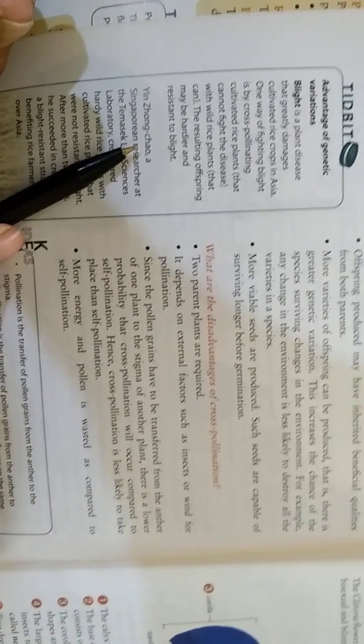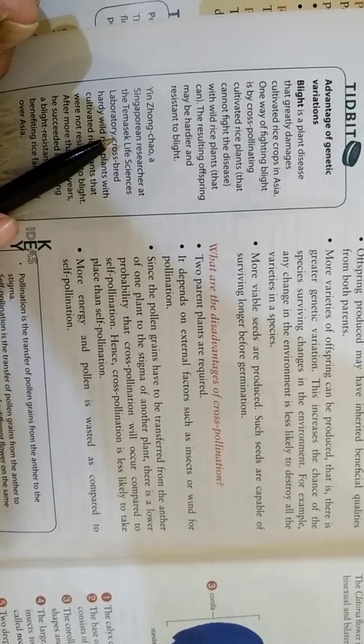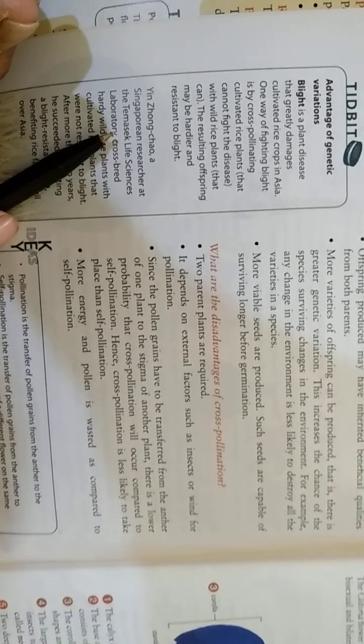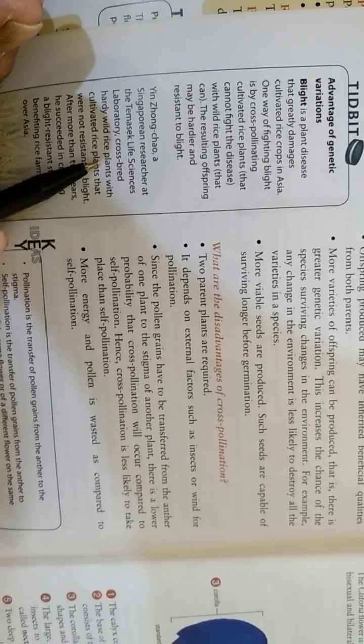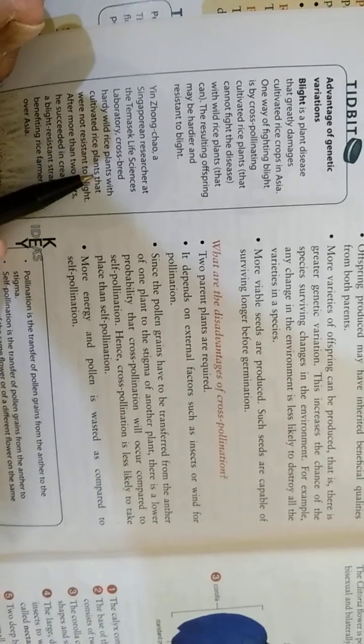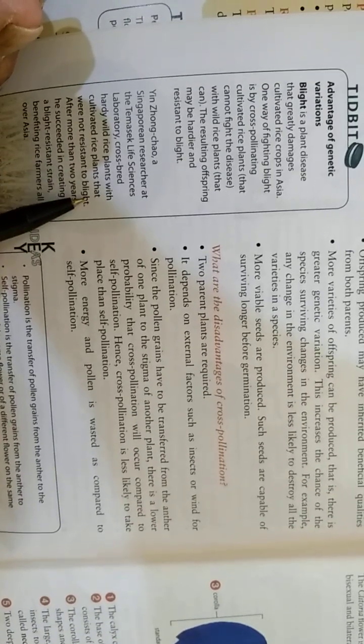Yin Zong Koi, a Singaporean researcher at the Temasek Life Sciences Laboratory, crossbred hardy wild rice plants with cultivated rice plants that had no resistance to blight.